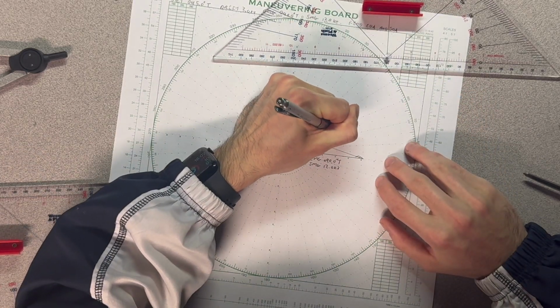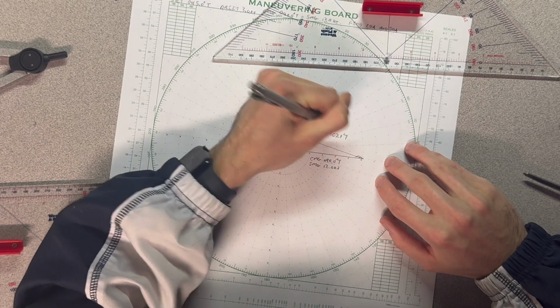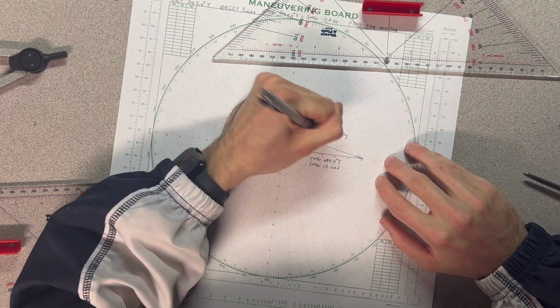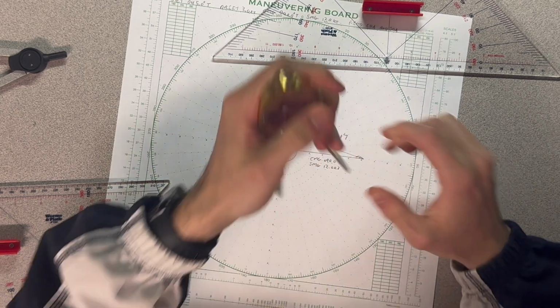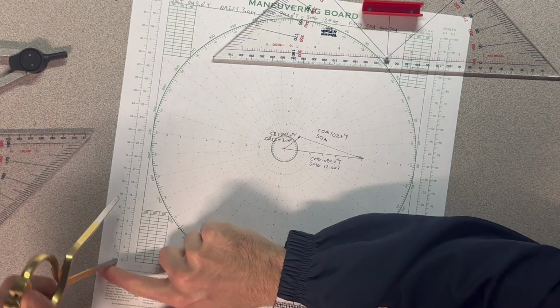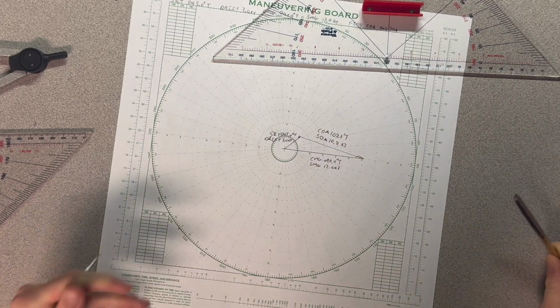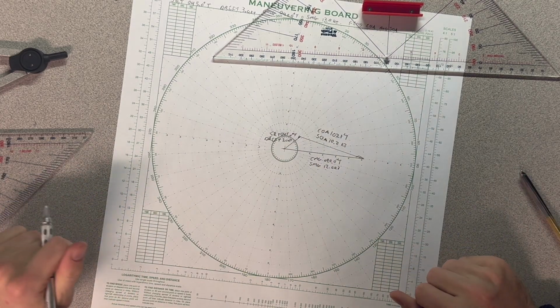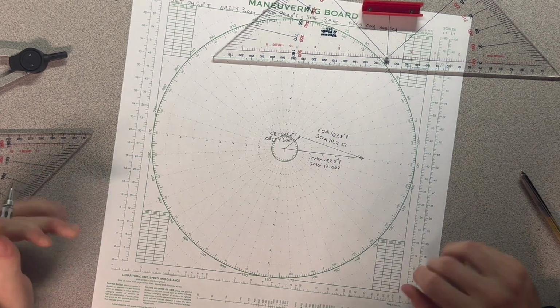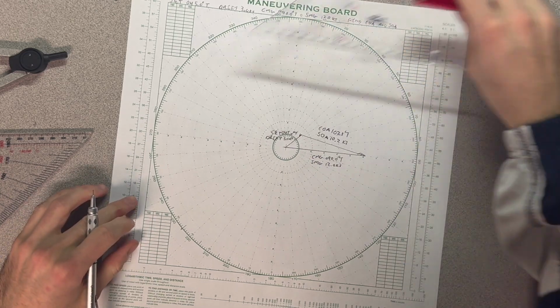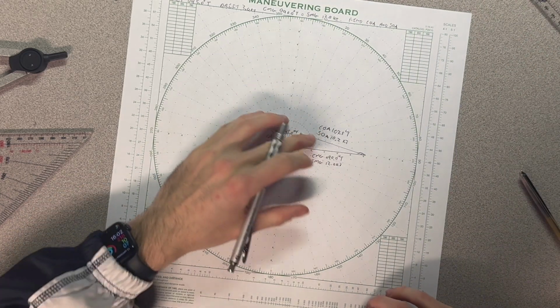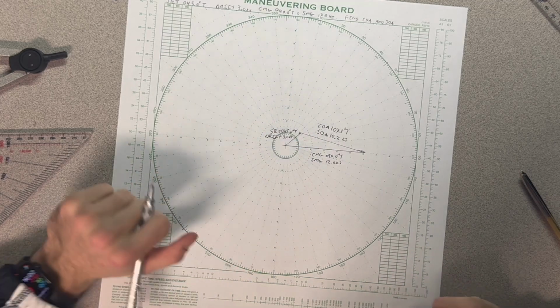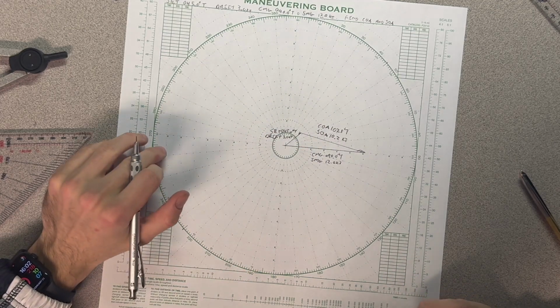COA 102.1 is true. SOA, again, we're going to measure the length of that vector, and we're looking again like 10.1, 10.2. And again, close enough. The answer was 102.0 and 10.2, so we're pretty close. So that's the two I would call easy maneuvering board problems.